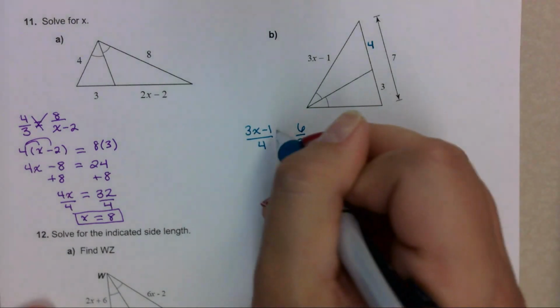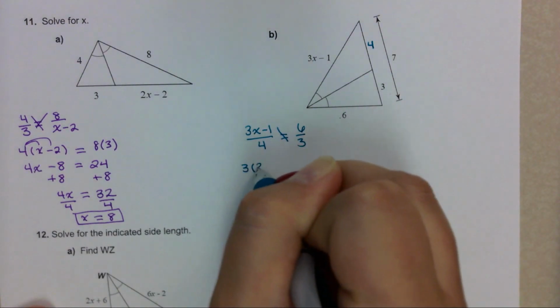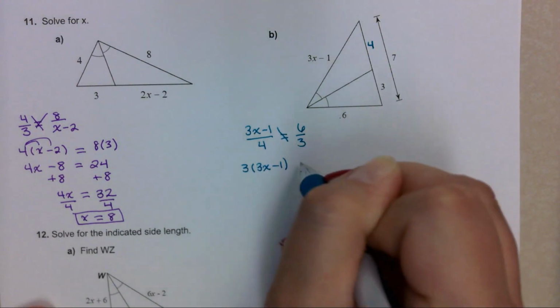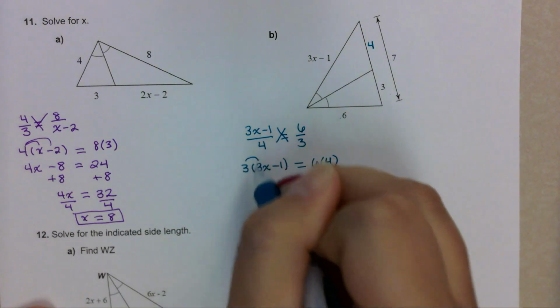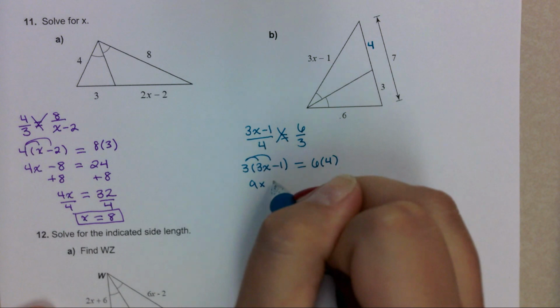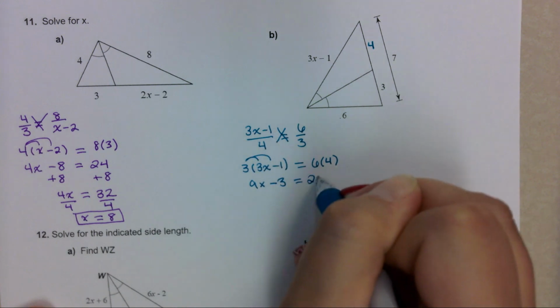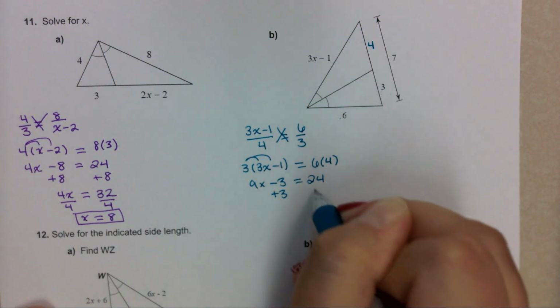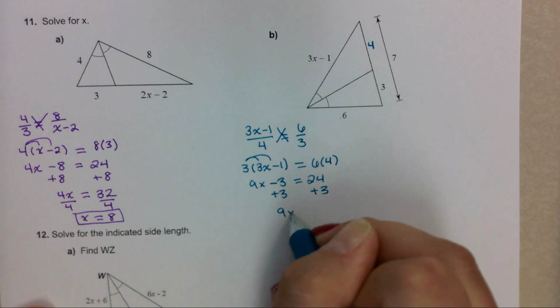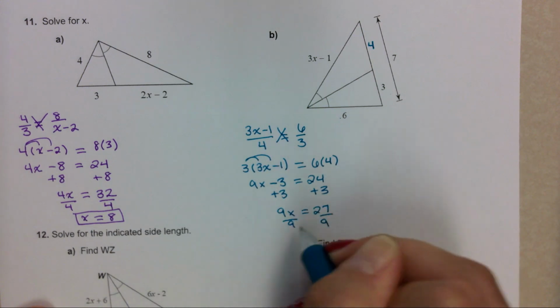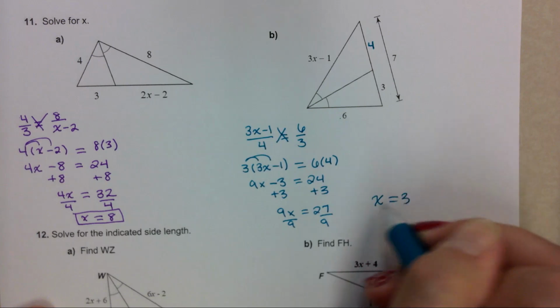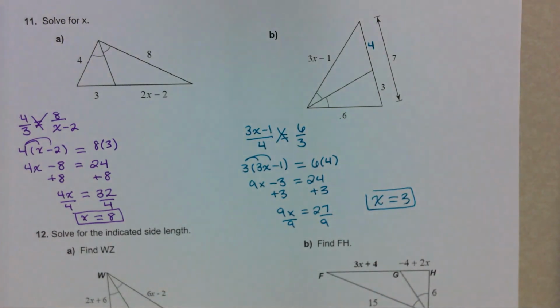Okay, so to cross multiply, we get 3 times 3x minus 1 equals 6 times 4, which is 9x minus 3 equals 24. Add 3 and we get 9x equals 27. Divide by 9, x is 3. Okay.